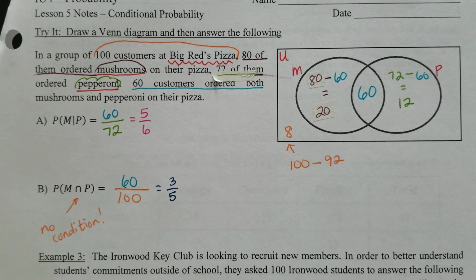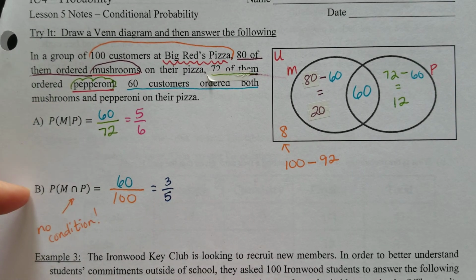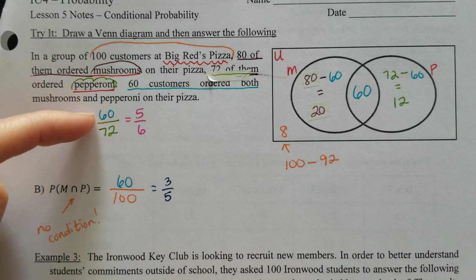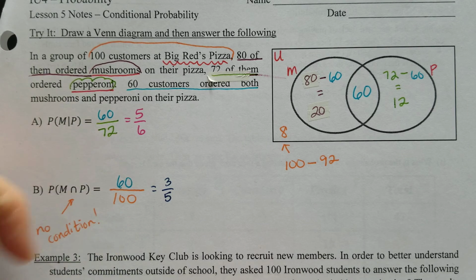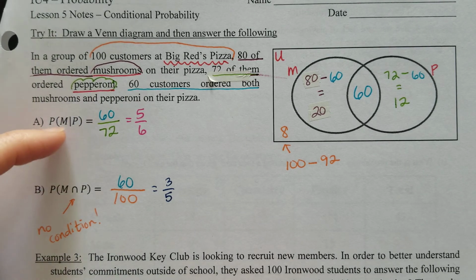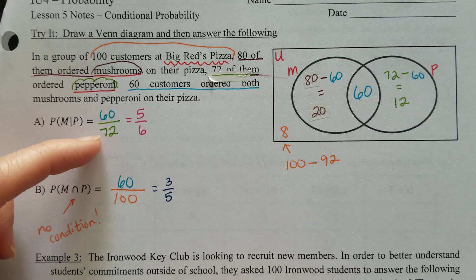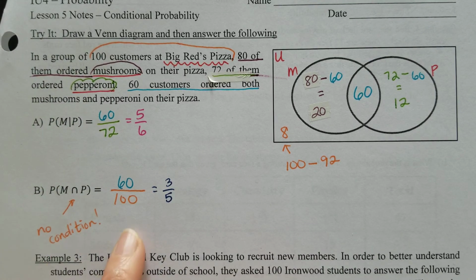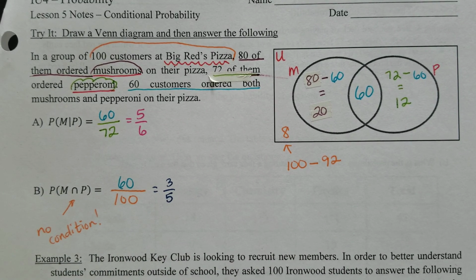Okay, so now that we have that part figured out, A and B look similar in that they both have a 60 on top. In both problems, they're asking for that overlapping region of mushrooms and pepperoni. But in example A, we had a condition, so my denominator is based on that condition of pepperoni only, where B did not have a condition, so I was looking at the entire restaurant. Okay, I'm going to stop this one here. Let me know if you have questions.